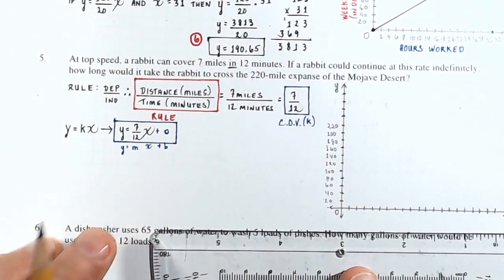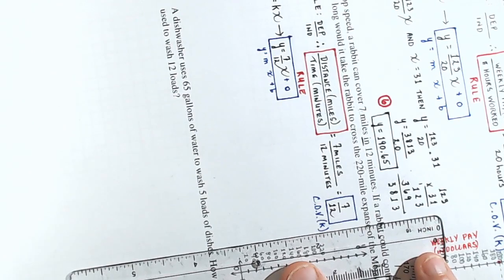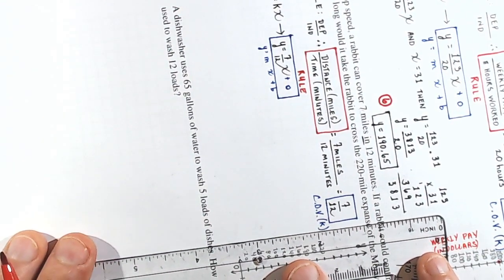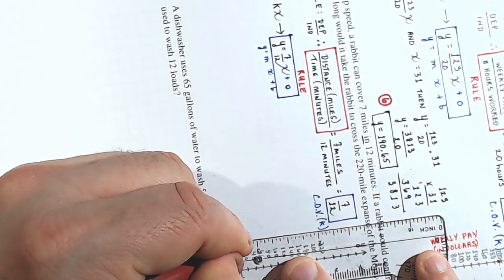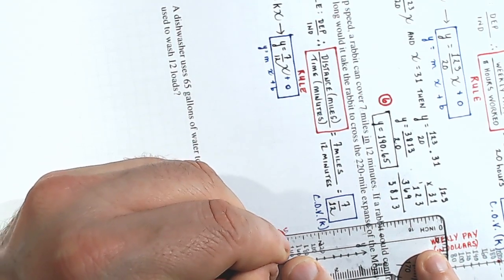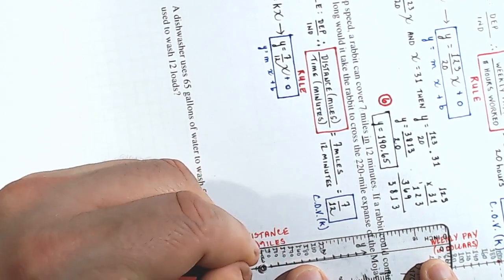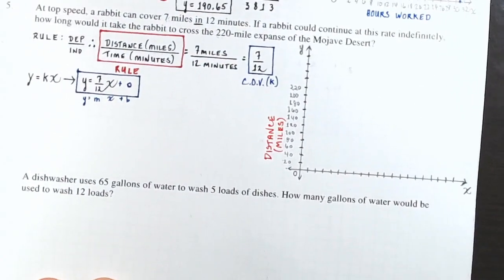Okay, so now we're going over to our x-axis, or I should label this axis. This is distance in miles. Okay. So you've got distance in miles.